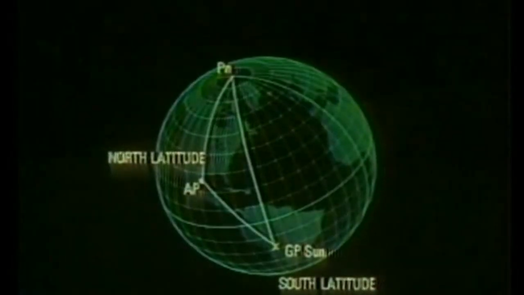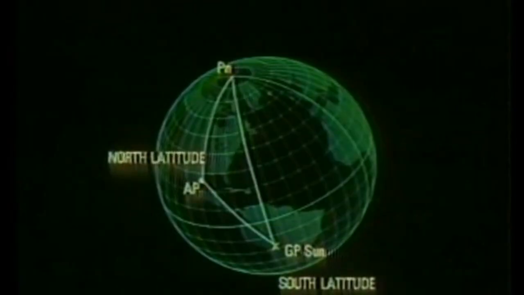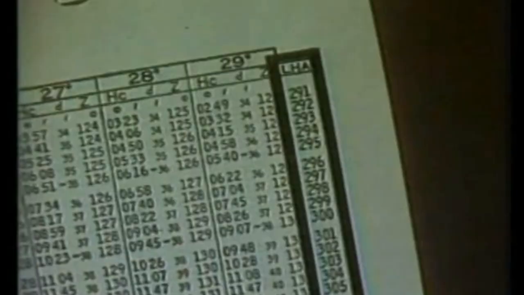Since your AP latitude is north and the Sun's declination is south, you use the Contrary Name to Latitude table. Note there are two LHA columns, the one on the left for smaller angles, the one on the right for larger angles. Use the right-hand column to find 327 degrees.